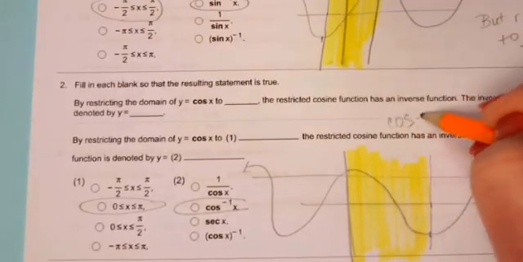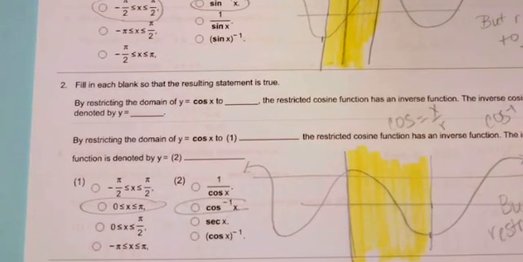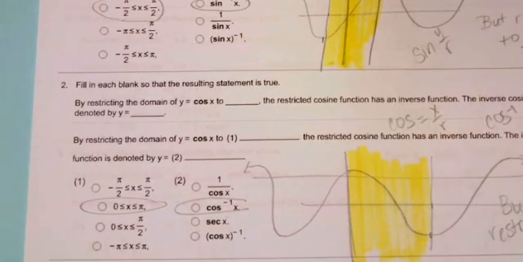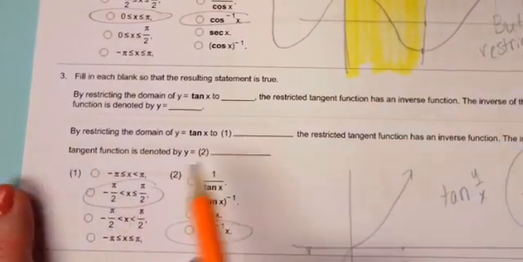Cosine is x over r, so cosine inverse is r over x. And sine is y over r, so sine inverse is r over y. So the two that have to deal with y on the bottom have the same domain. Just keep that in mind.